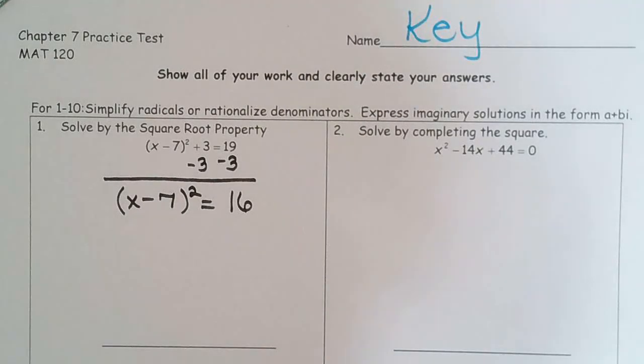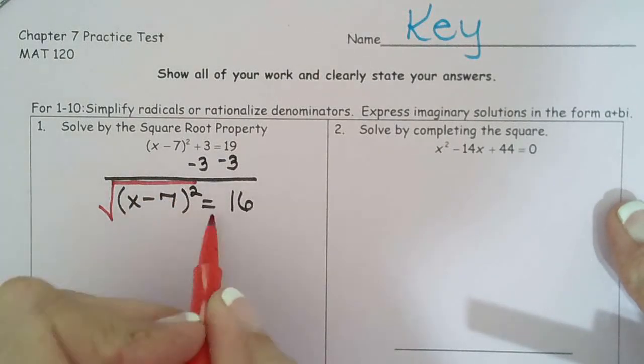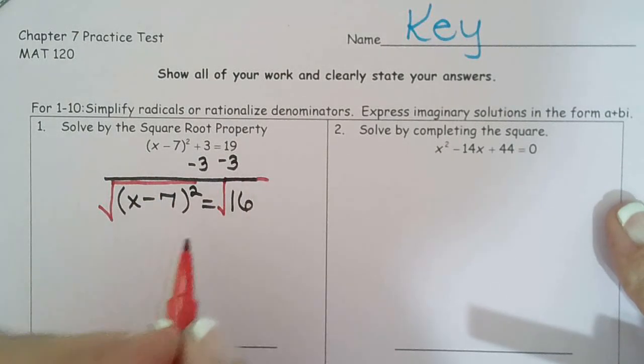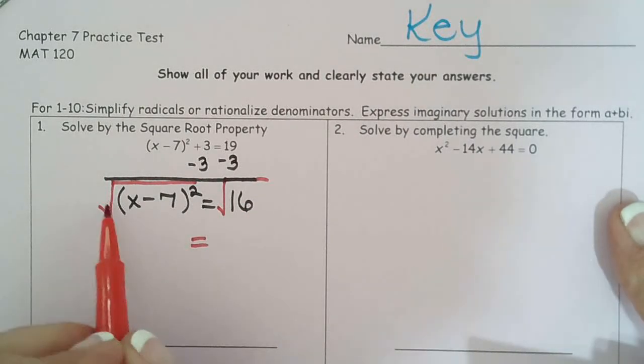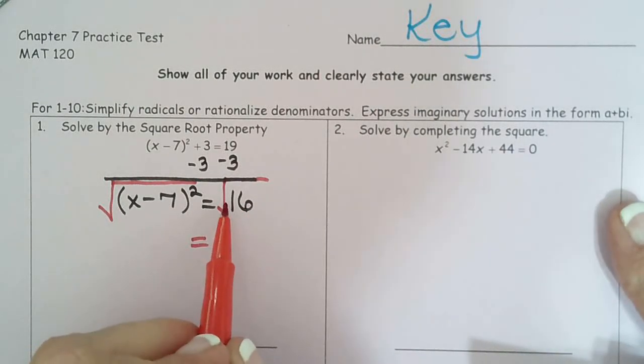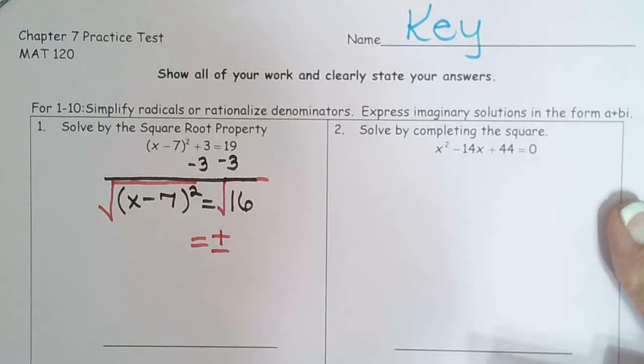We learned on the very first page of 7.1, once we get the squared quantity isolated, we need to square root both sides. But then we learned a very important thing that's going to affect 8 different problems on your test. Anytime you square root both sides of an equation, you have to add a plus or minus.